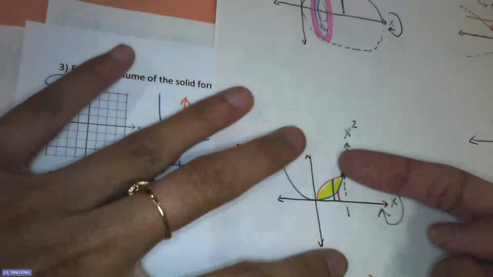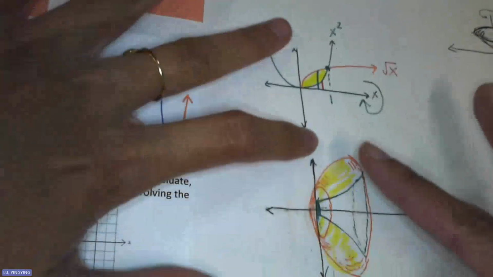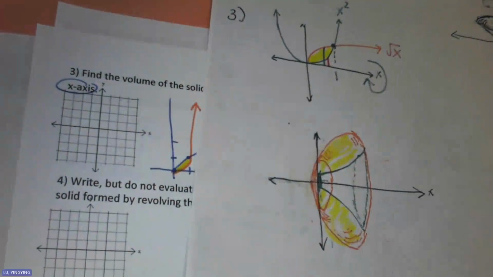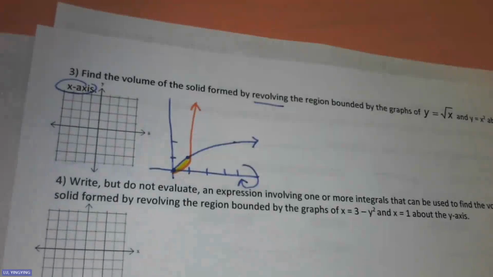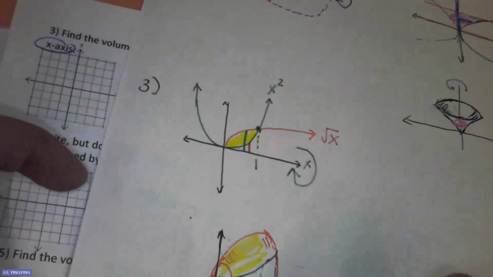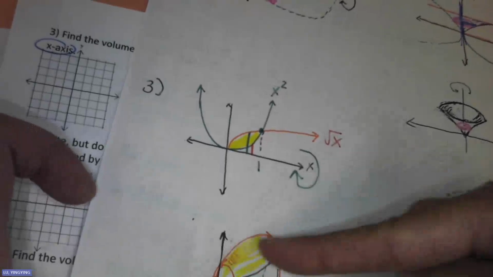When you're revolving this about the x-axis, it creates a little bow-ish shape. That's my 3D figure, okay? Kind of like those bows for the pets. It has a circle here, a circle here. Anyway, that's a 3D figure. I try my best to help you understand 3D. And then the holes are inside. That's where the fluid goes. This is the outside. We want the yellow part.